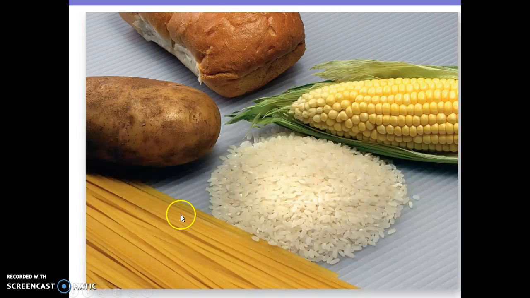Here are some carbohydrate foods. You've probably heard of good carbs and bad carbs. Bad carbs raise your glycemic index. If you're hypoglycemic, you'd want to stay away from bad carbs and stick with more complex carbs that are slower to digest and release those sugars.